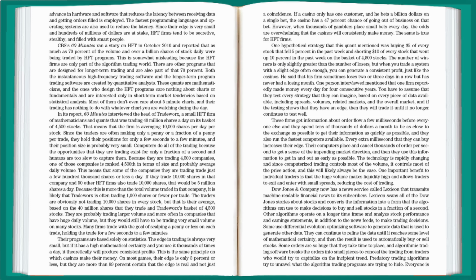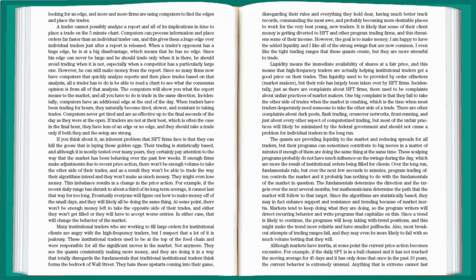Some orders are so huge that they take time to place, and algorithmic trading software breaks the orders into small pieces to conceal the trading from traders who would try to capitalize on the incipient trend. Predatory trading algorithms try to unravel what the algorithm trading programs are trying to hide. Everyone is looking for an edge, and more firms are using computers to find the edges and place the trades. A trader cannot possibly analyze a report and all of its implications in time to place a trade on the 5-minute chart. Computers can process information and place orders far faster than an individual trader can, and this gives them a huge edge over individual traders just after a report is released.